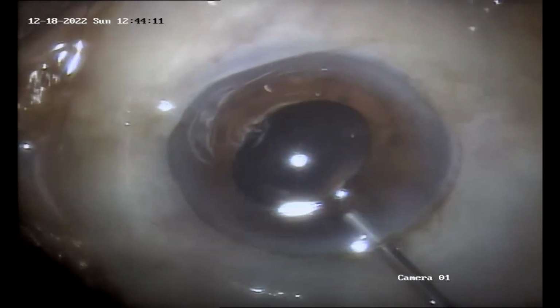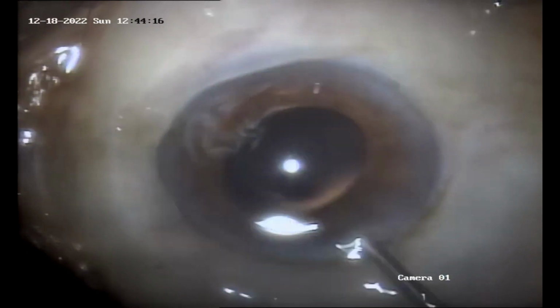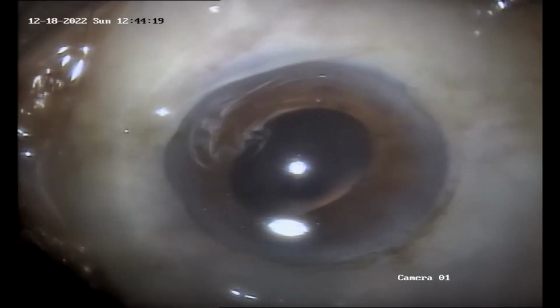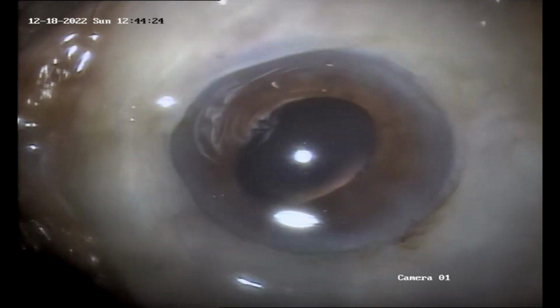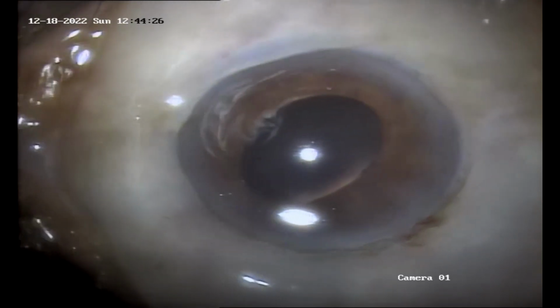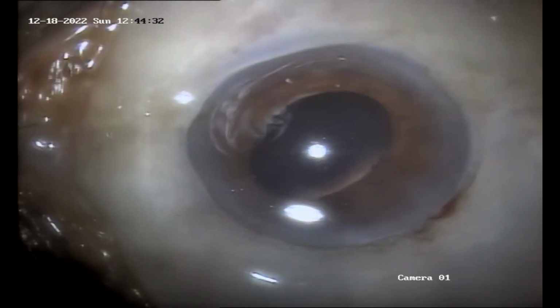The pupil is miosed, maybe because of a little bit of repeated manipulation by the phaco handpiece.